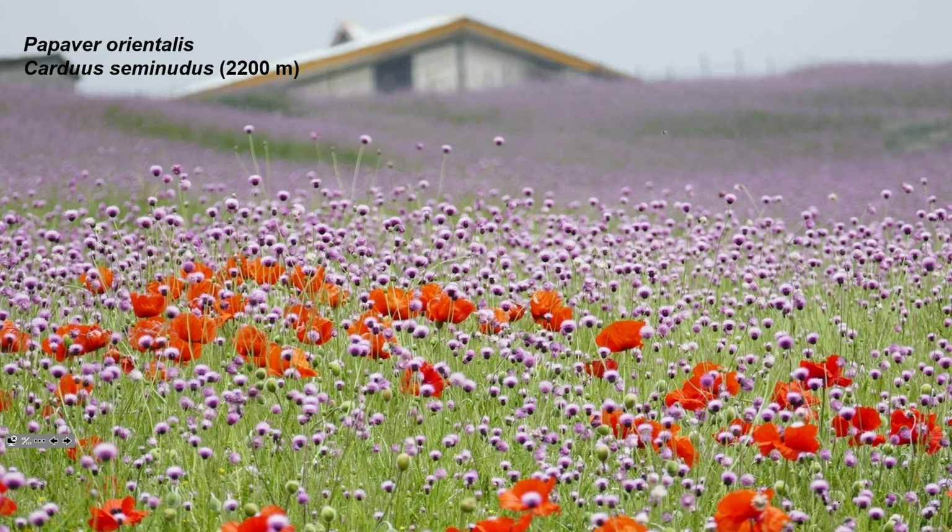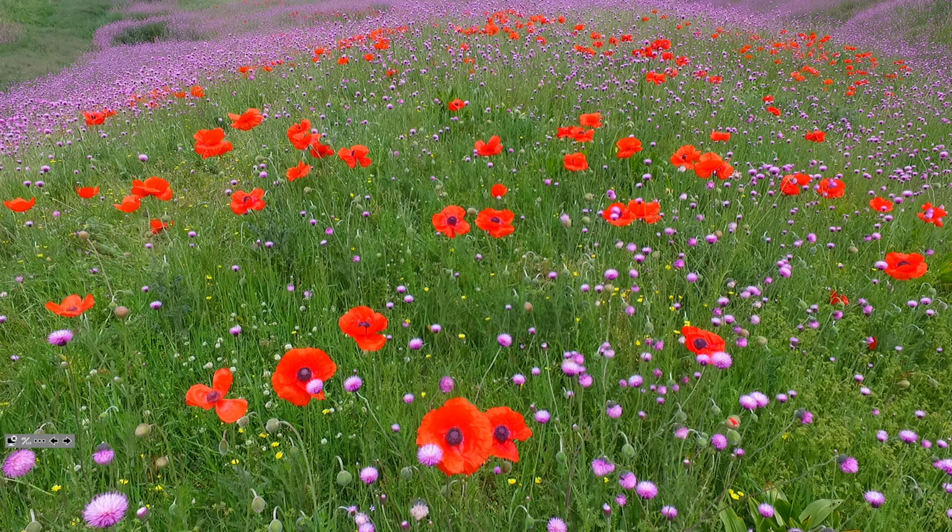These areas, where Quercus macranthera is distributed, are usually also covered with Papaver orientalis or Carduus seminudus because of the anthropogenic activities. The trees have disappeared and these plants are dominant now.